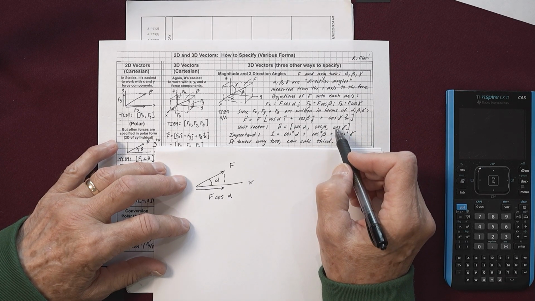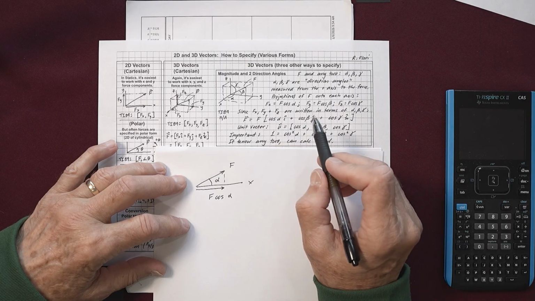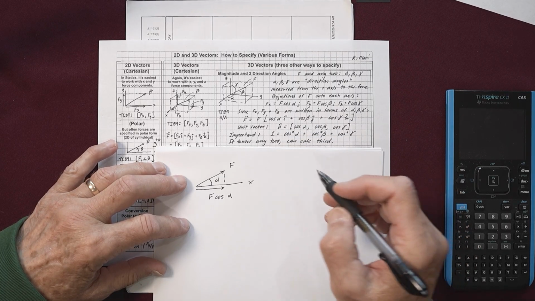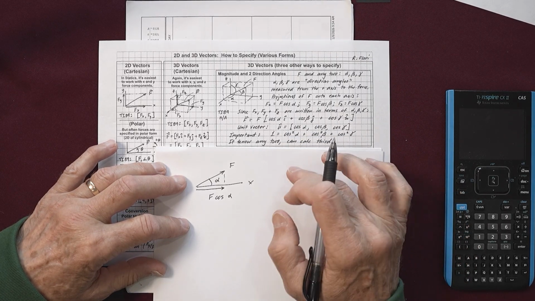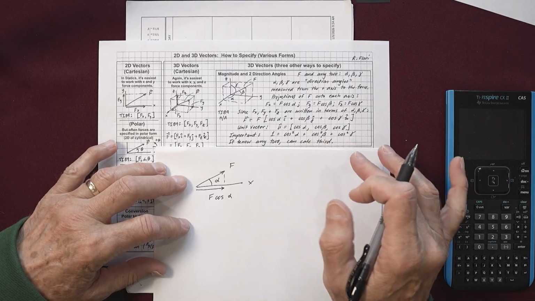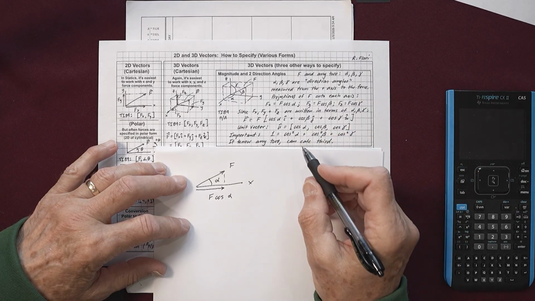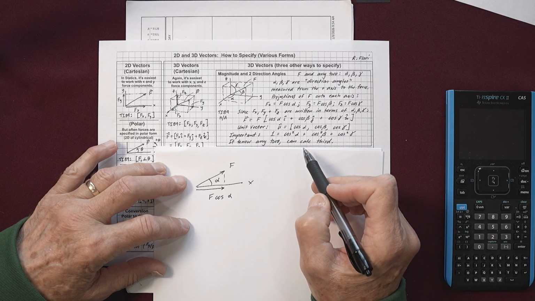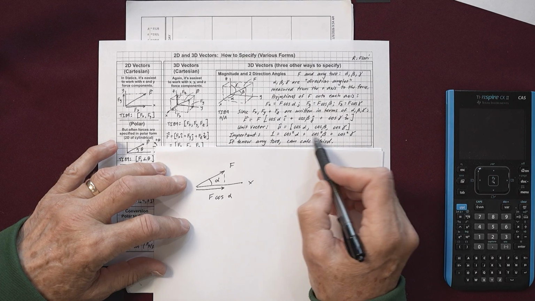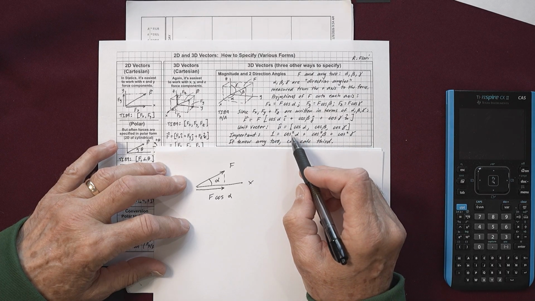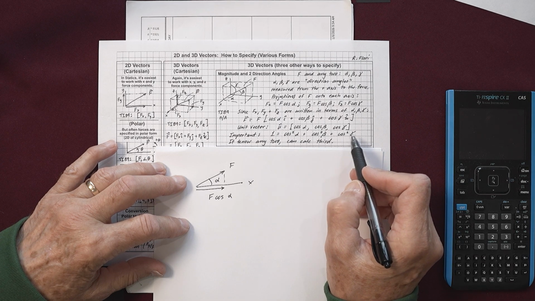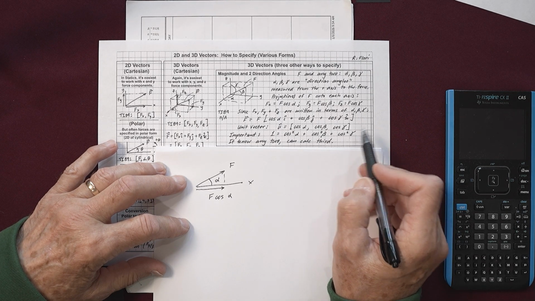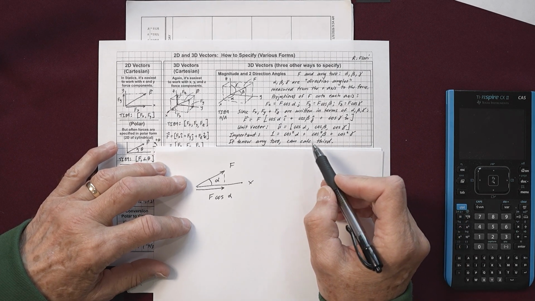Because this is a unit vector, it has a length of 1. And so if you have a vector that's got cosine alpha, cosine beta, cosine gamma as its three sides, then the sum of the squares of those has to be 1. What that means is if I know any two of these angles, I should be able to find the third. And I'll show you that here in a moment.